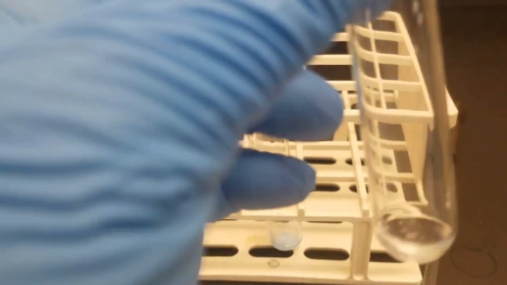You see a precipitate forms almost immediately. Just keep adding until the precipitate disappears. Yep, so it's disappeared. Cool.